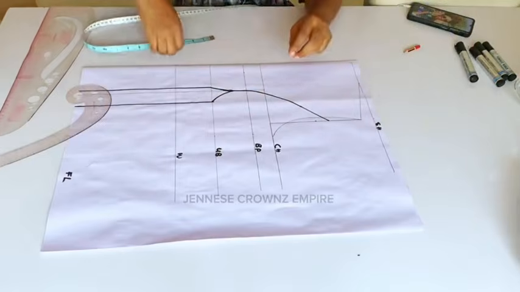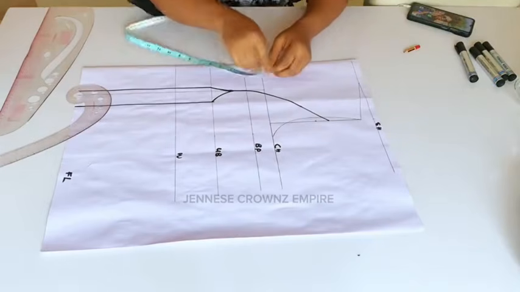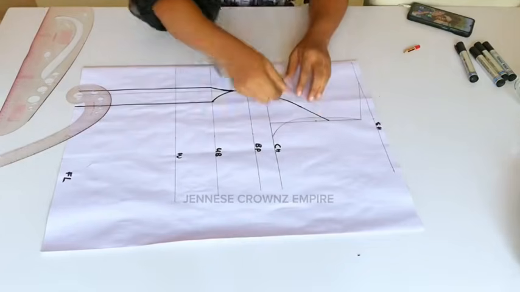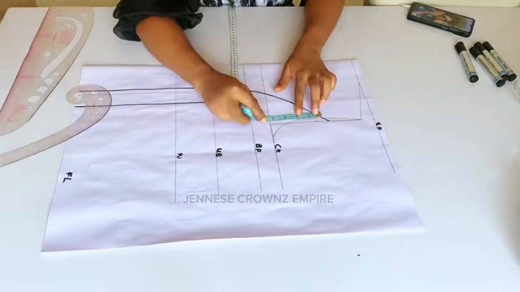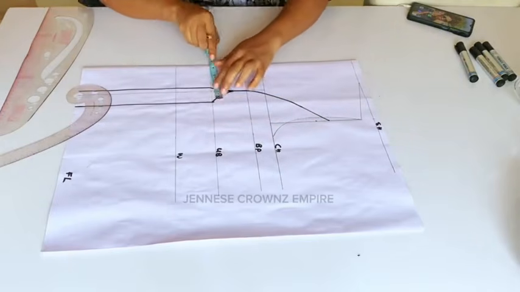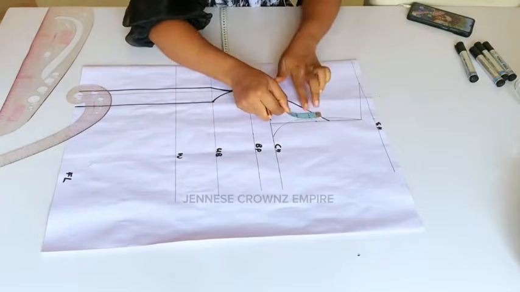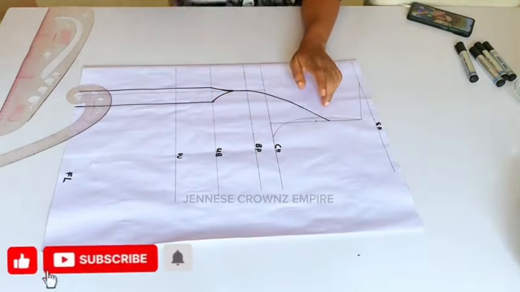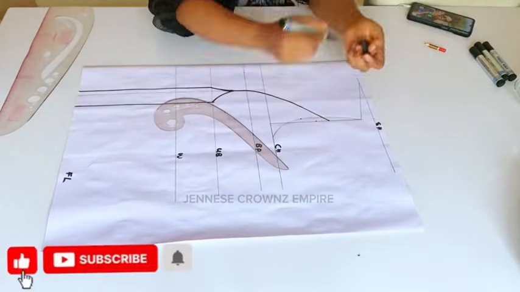Now from this point, I'm going to come down by 1.5 inch. Now, if you remember, when I was taking my dart here, I have 0.5 inch on the part going towards the center, then 1.25 inch on the part going towards the side. So when you add them up, I have 1.75. So that is what I marked here.